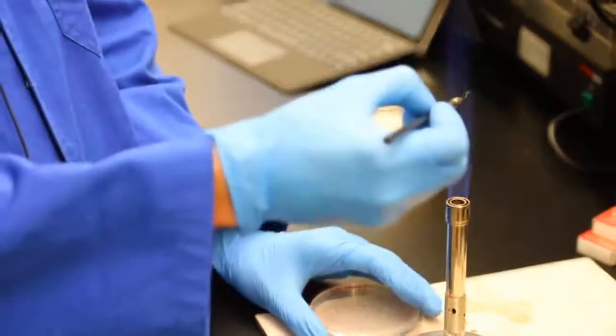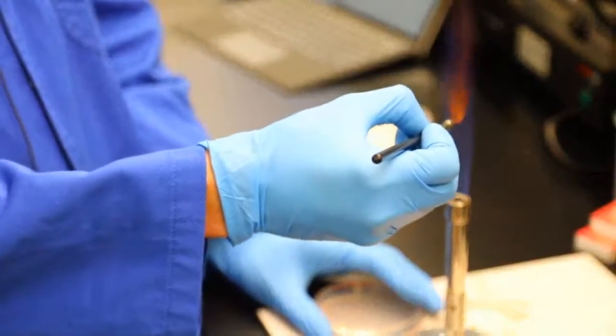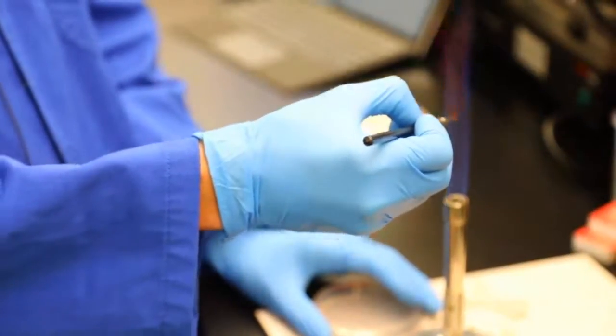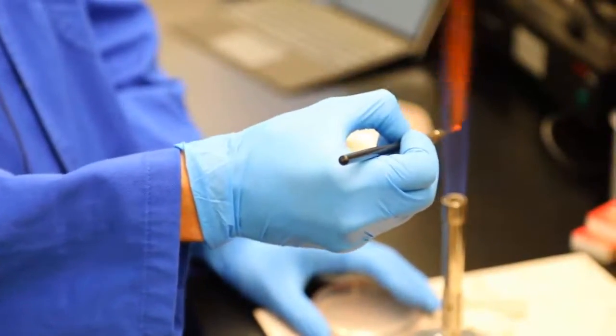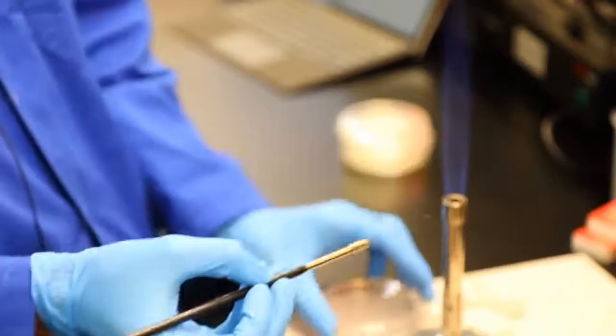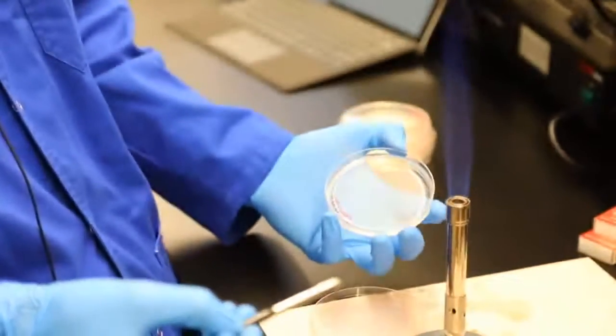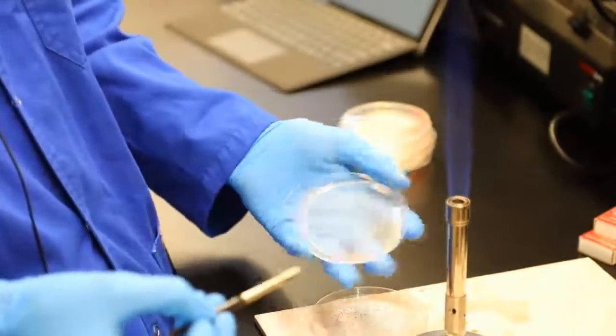Excellent. Then we're going to do maybe just 1 or 2 more. And this should hopefully get us down to maybe just colonies of 1 or 2. That's ideal. And then we go from there.